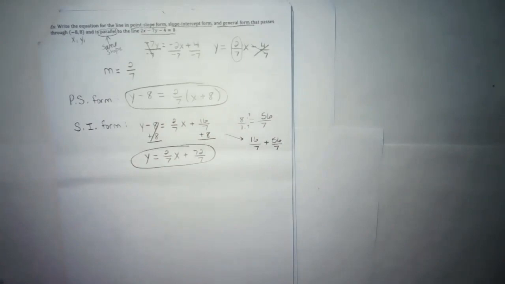Okay. You won't have any crazy fraction work like that on the test. That's just my math lab. The test will be pretty easy little line forms. Okay.